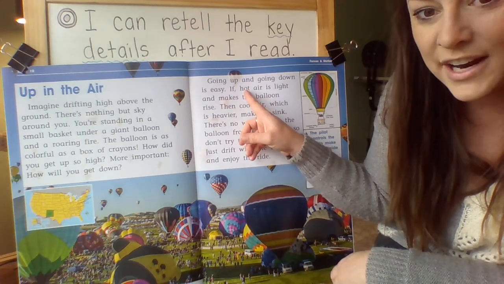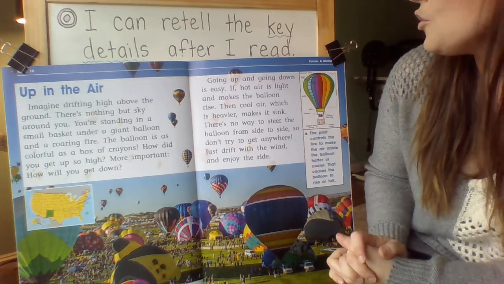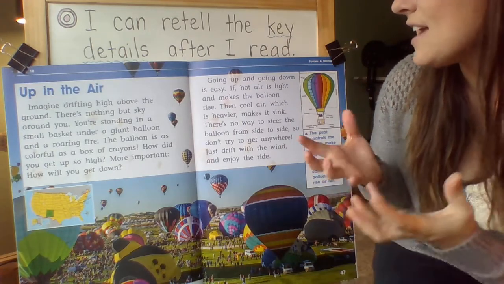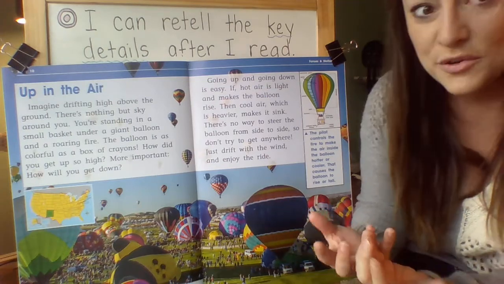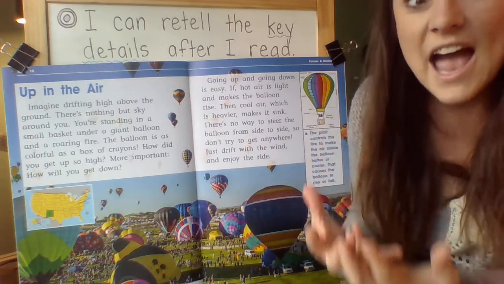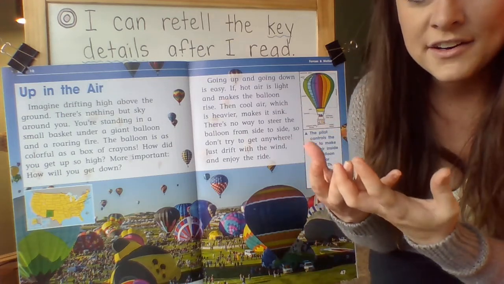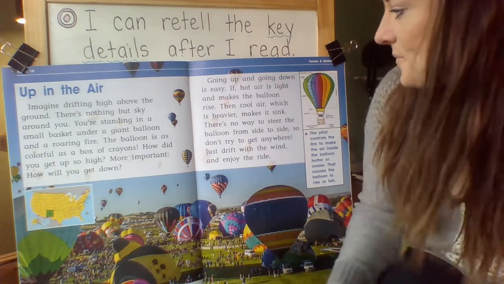So that hotter air makes the balloon go up. Then cool air, which is heavier, makes it sink. So that colder air is not as warm, it's heavier. So that air makes things go down, makes the balloon go down.